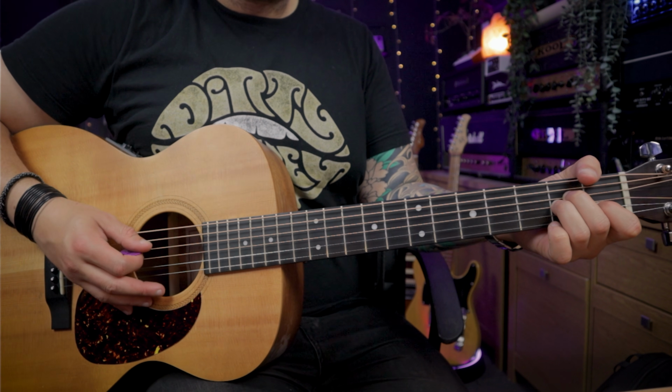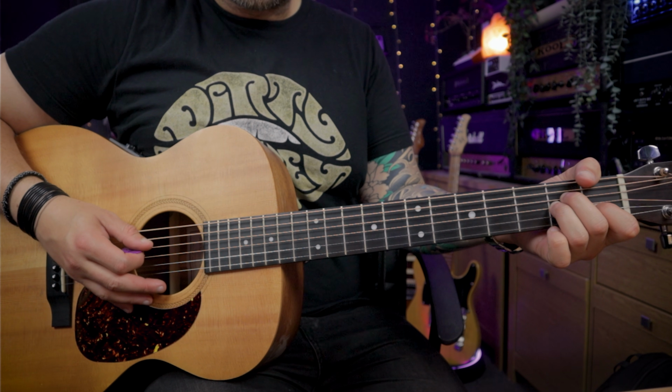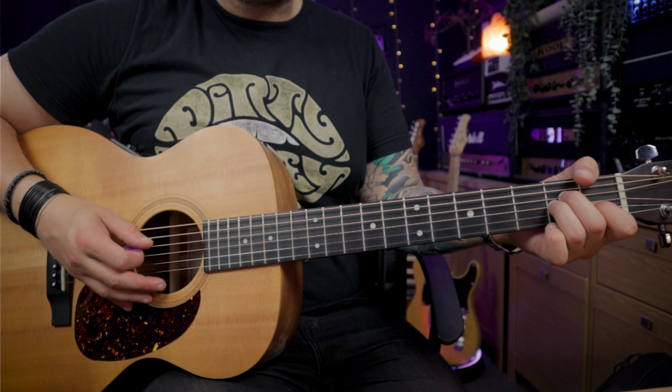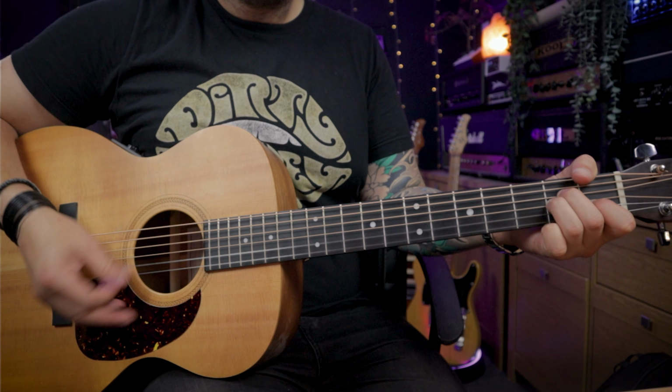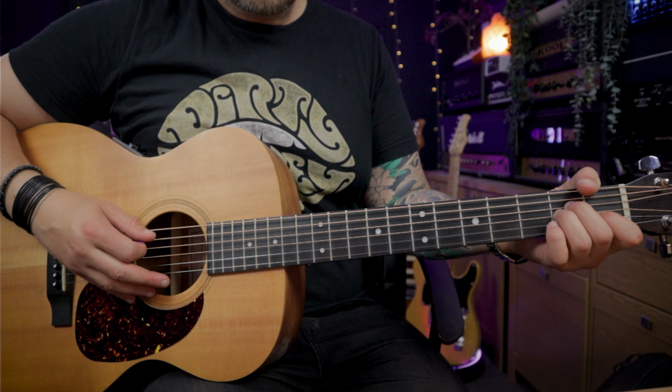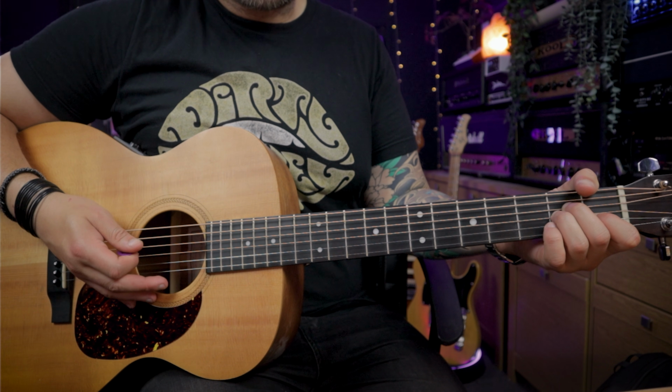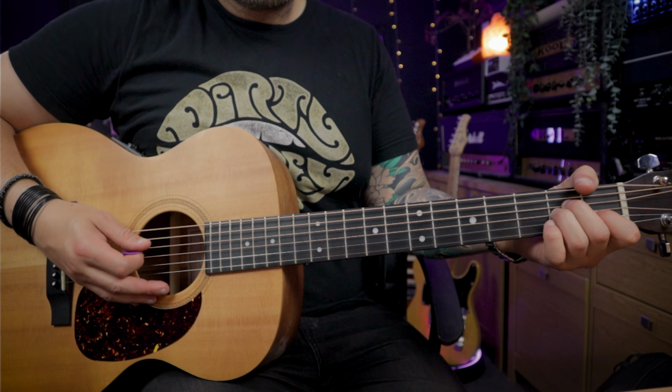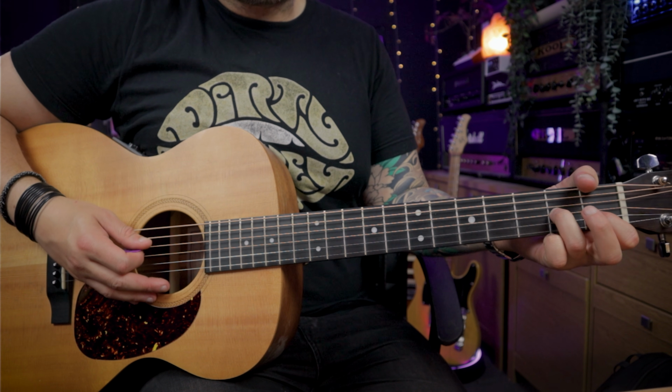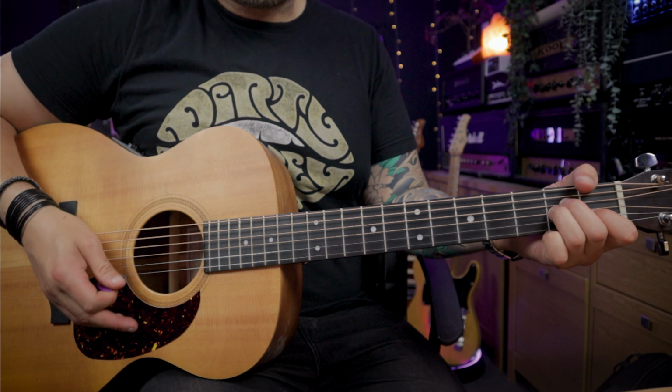Then on the 4, he actually plays the open D string and hammers back onto the 2nd fret of the D, and does the strumming again on the 5 and 6. So to play this the John Lennon way, it's 1, 2 and 3 and, 4 and, because we're playing 2 notes here, 5 and 6 and.